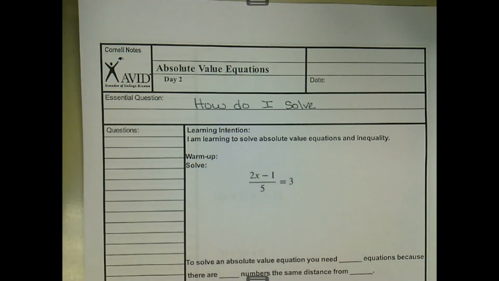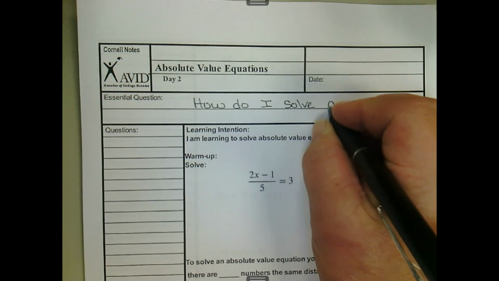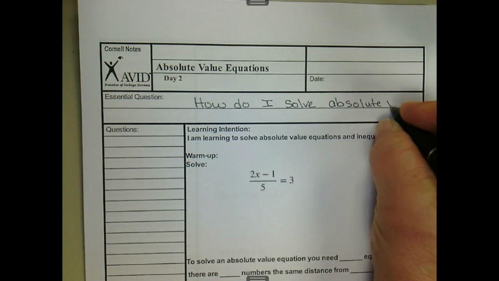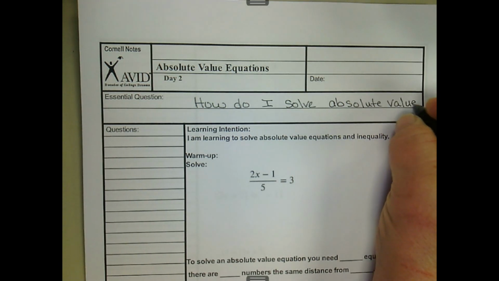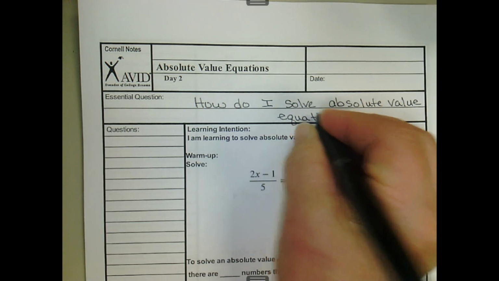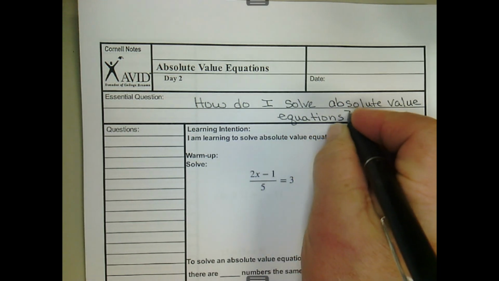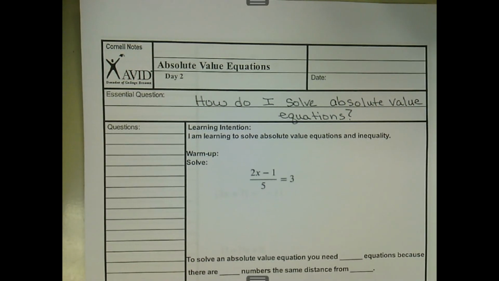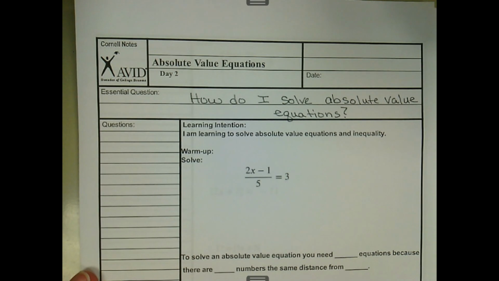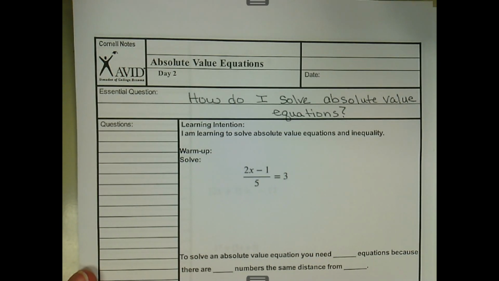Good morning, class. Today we are looking at solving absolute value equations again. So the essential question is, how do I solve absolute value equations? My learning intention for today is, I am learning to solve absolute value equations and inequalities. We're not to the inequalities yet, but we'll get there.